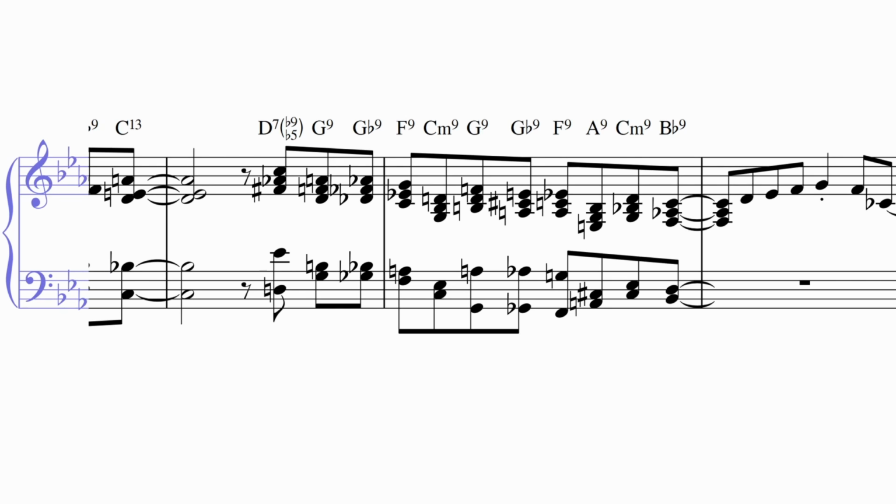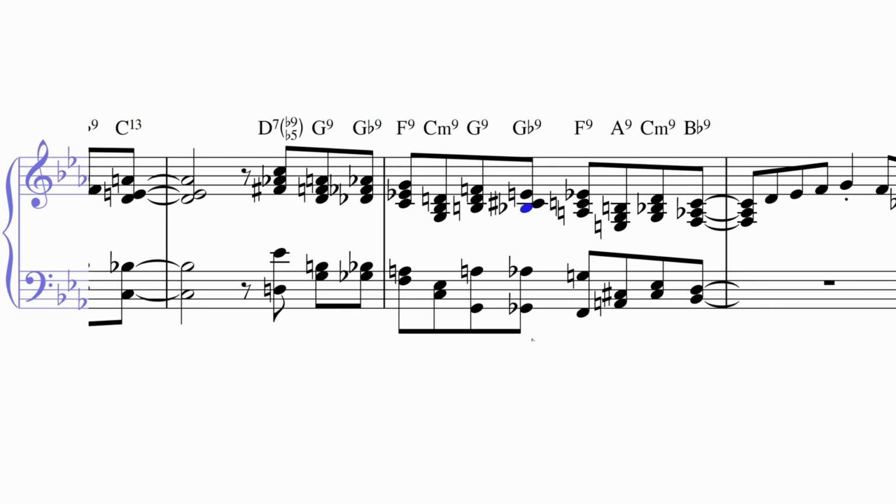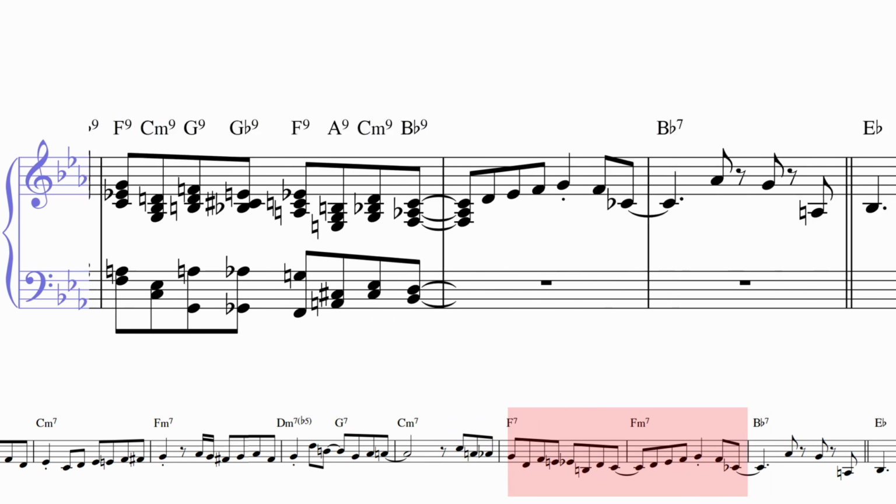Whoops, I see a wee mistake in here. That often happens when you're working in short score. On to the next phrase.